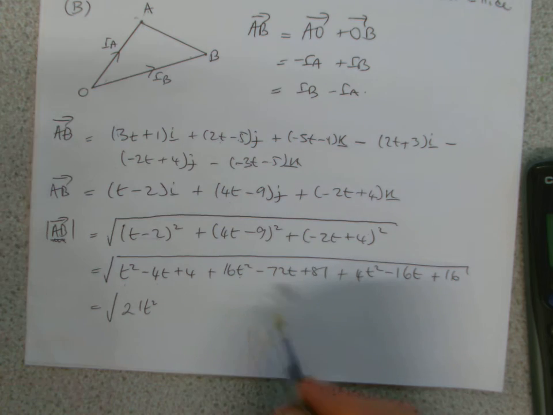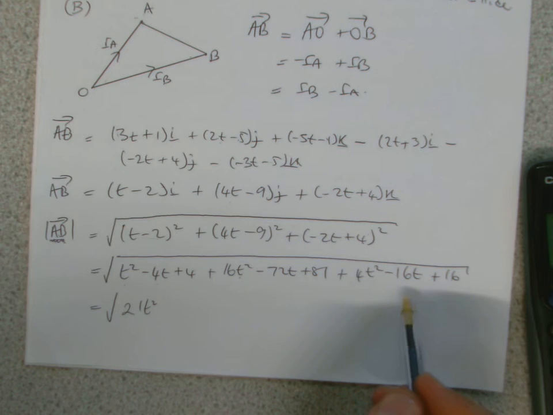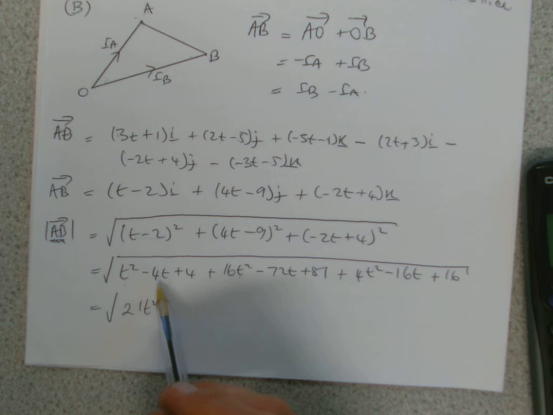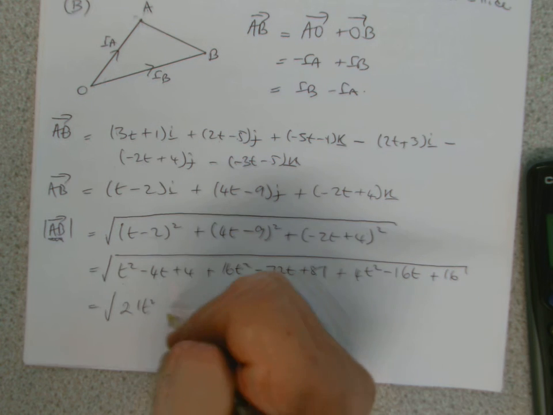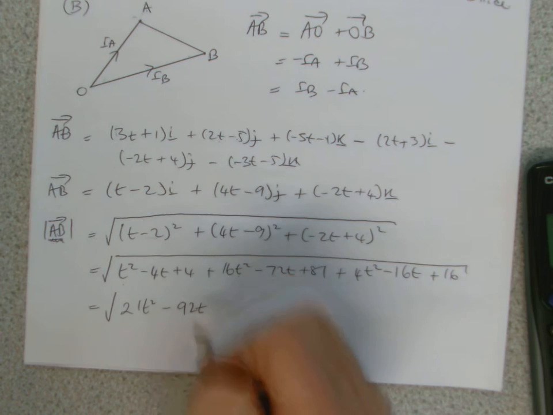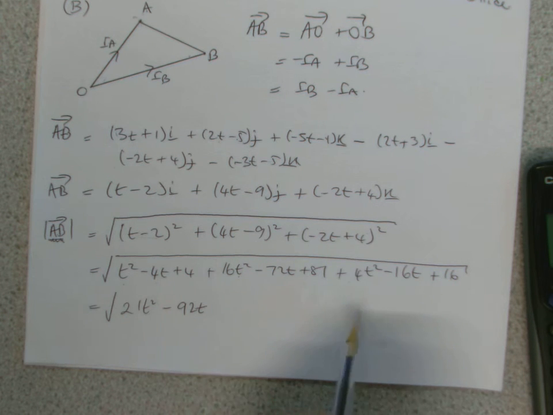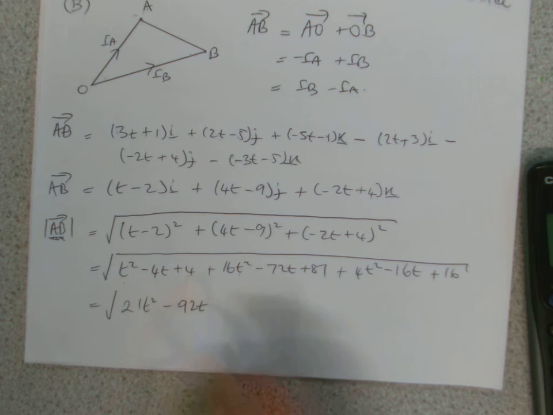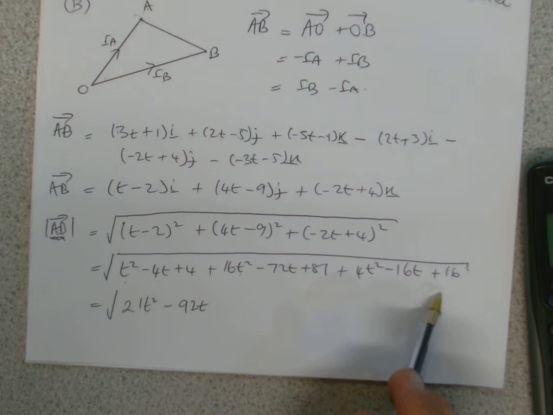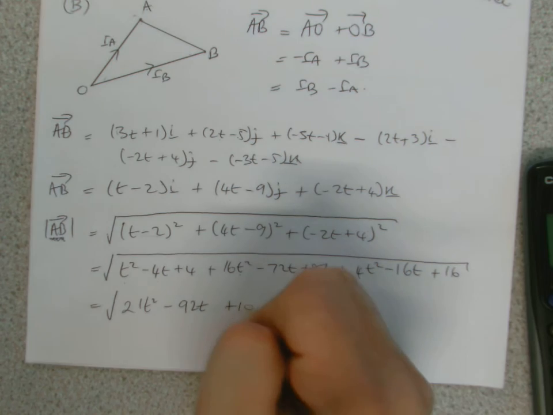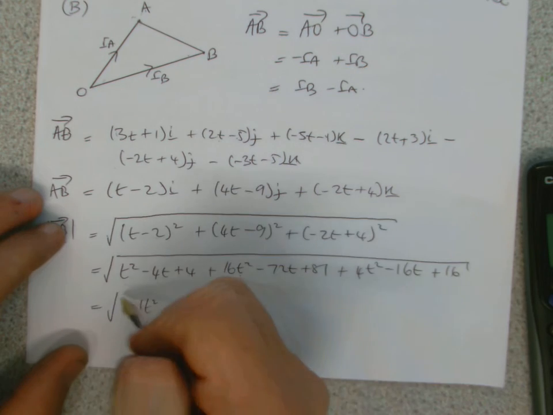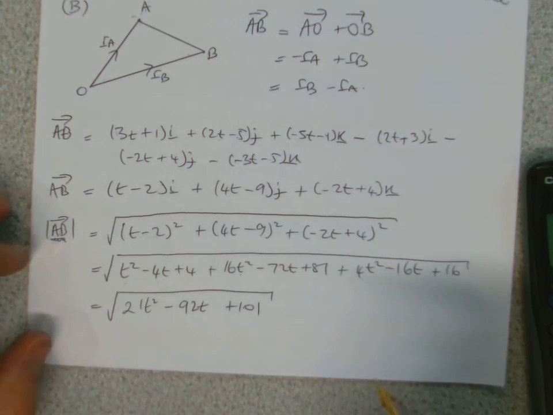Is that right? I think it's minus 92, is it? Yeah, I think so. And then you've got the constants then, 4 and 81 is 85, plus 16 is 101. Okay, so you've got that there.